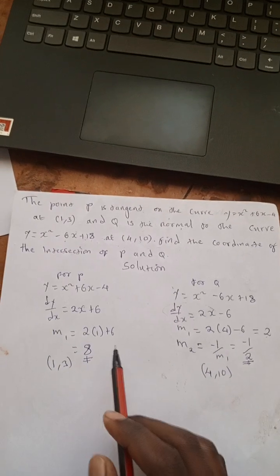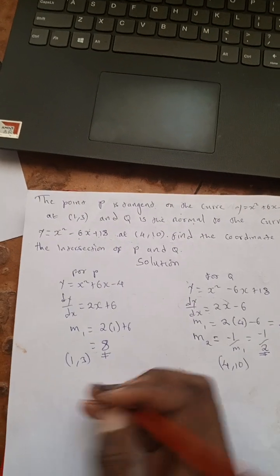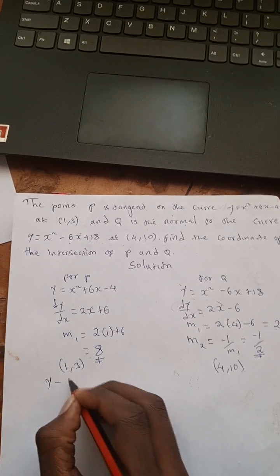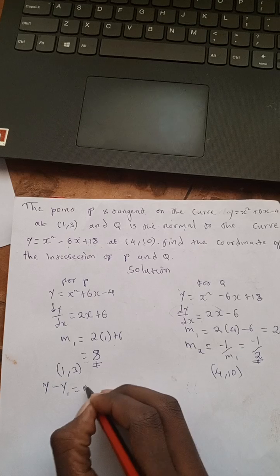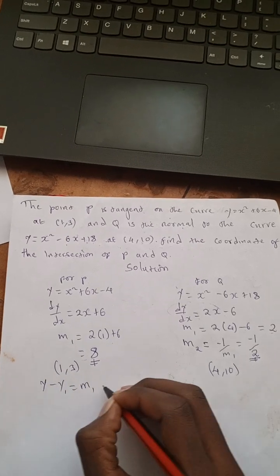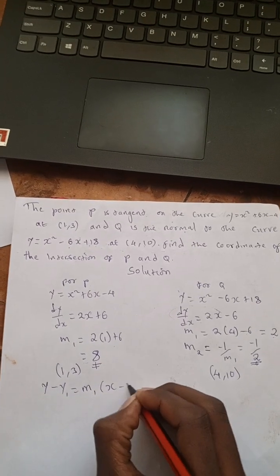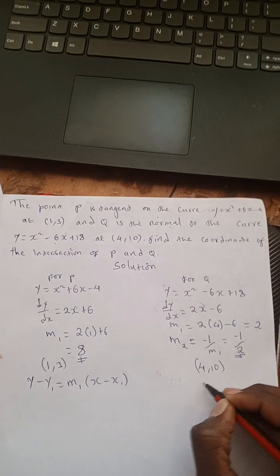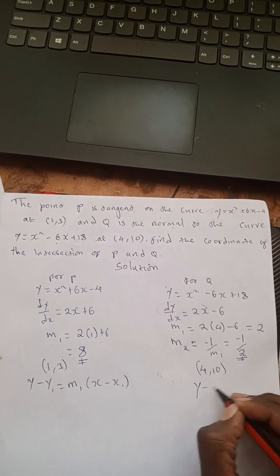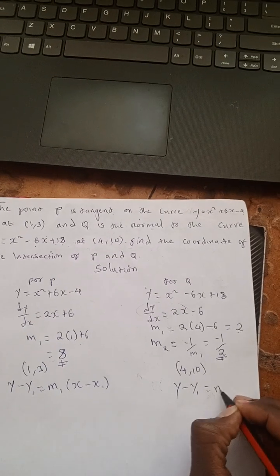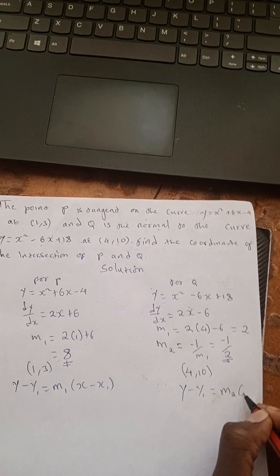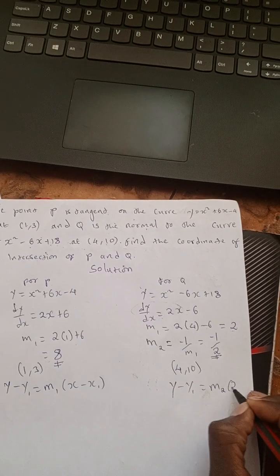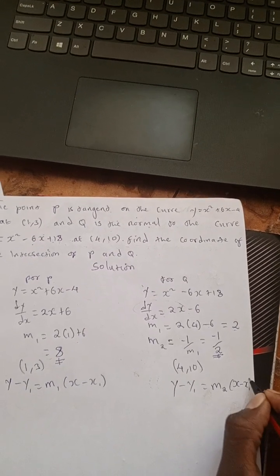The equation of the line is y minus y1 equals m1 times (x minus x1). For the normal, the equation of the line is y minus y1 equals gradient 2 times (x minus x1).